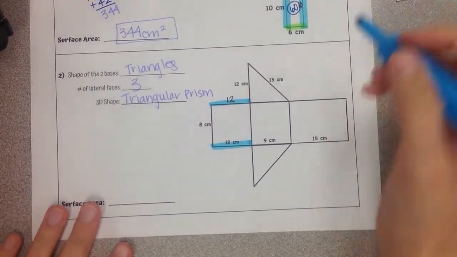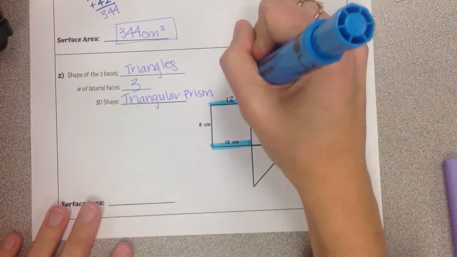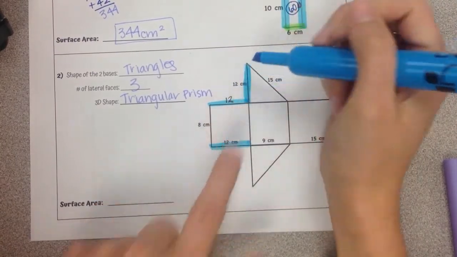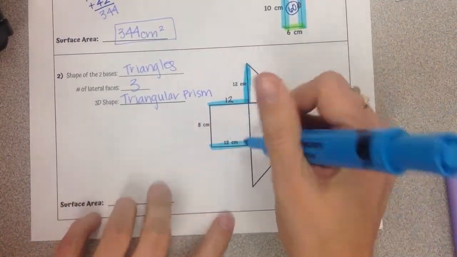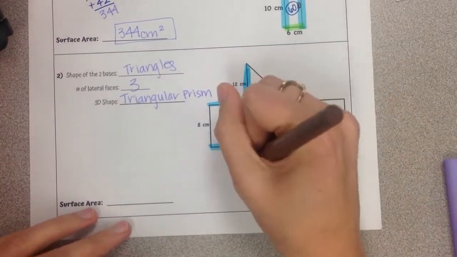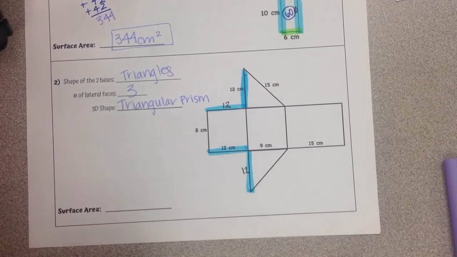And then I don't see any other measures here that are 12, but I do see right here that this height is 12. And remember, anytime we've got that kind of connecting, they would fold into each other. Well, it's going to be the same thing down here. These two would fold into each other. So this is 12. These kind of match up.